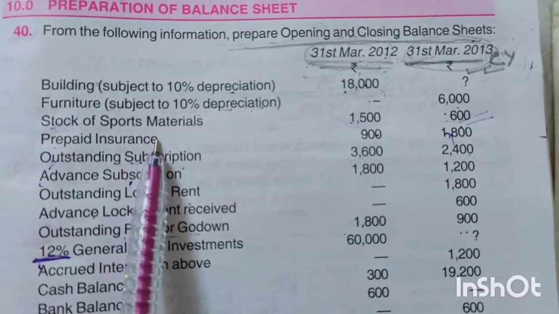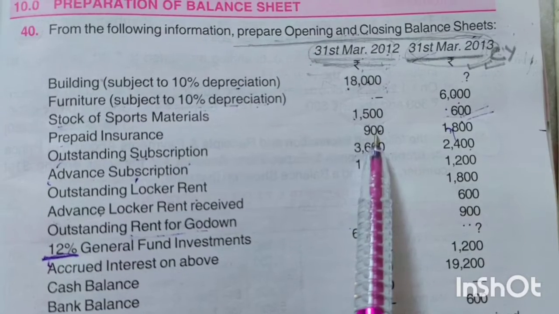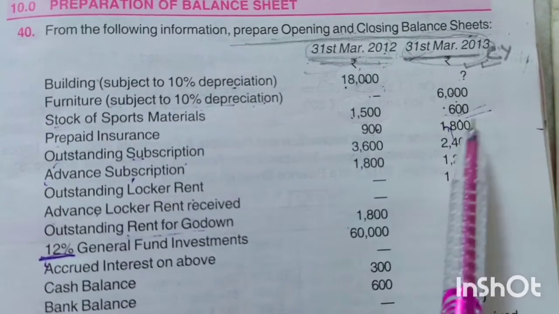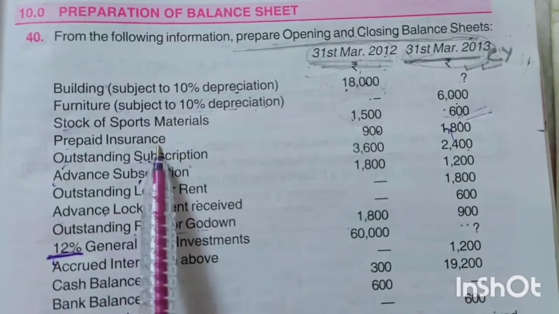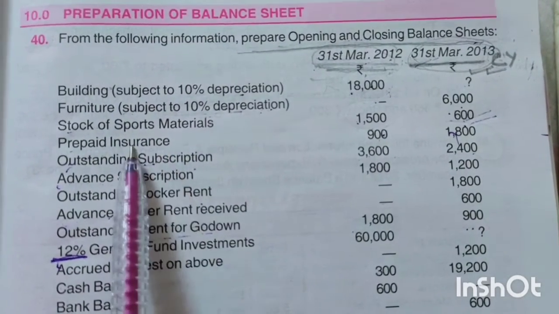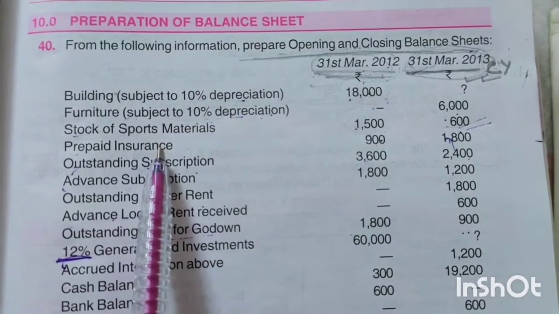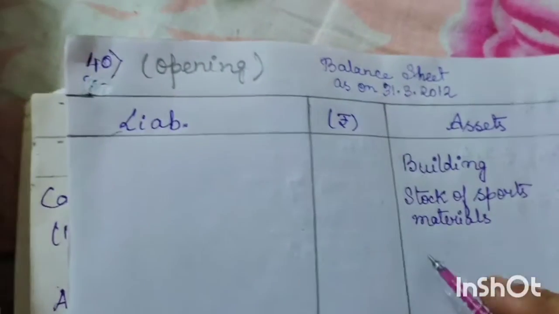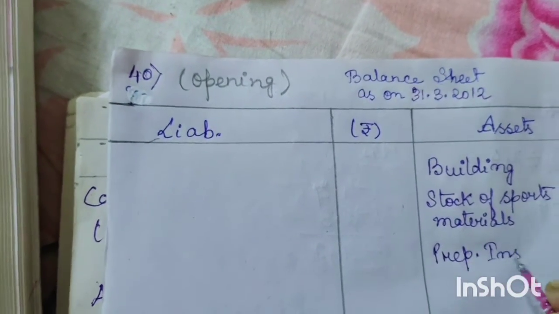Next, prepaid insurance. In the beginning of the year we had 900, and in the closing we had 1,800. Prepaid insurance is an asset. As we all know, whenever any expense is paid in advance, it is treated as an asset. So first we will record in the opening balance sheet prepaid insurance.